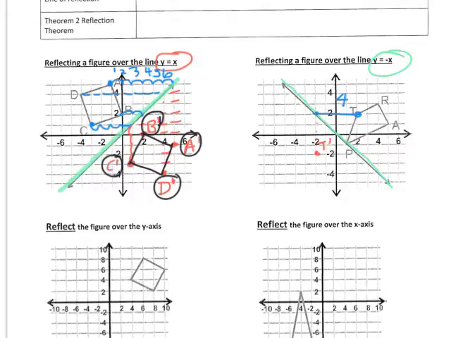And there I have my T prime, because I did go down 4, and point P prime, P lies on the line of reflection, and therefore P prime is also going to be on that line of reflection. So we don't have to move anywhere if the point is on the line of reflection.